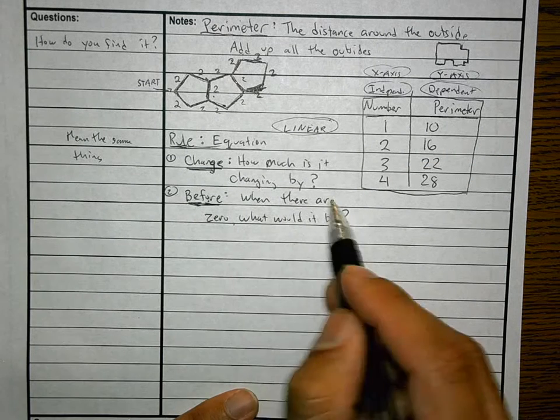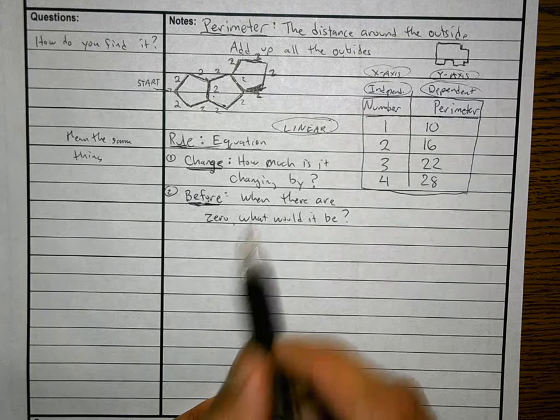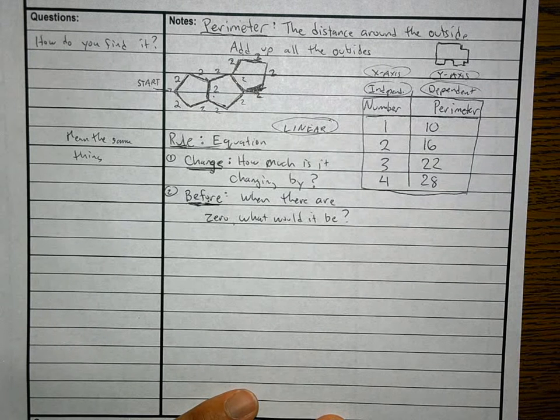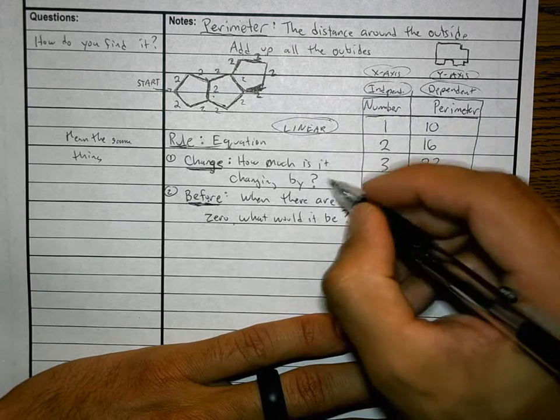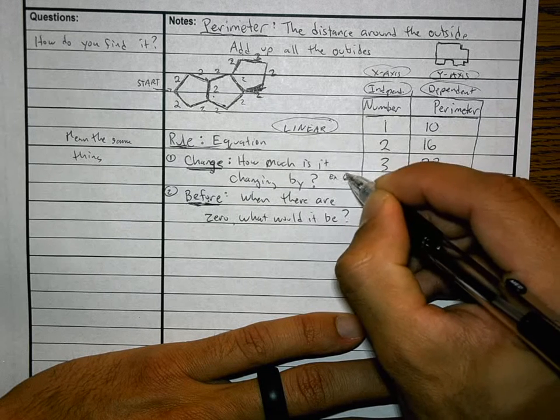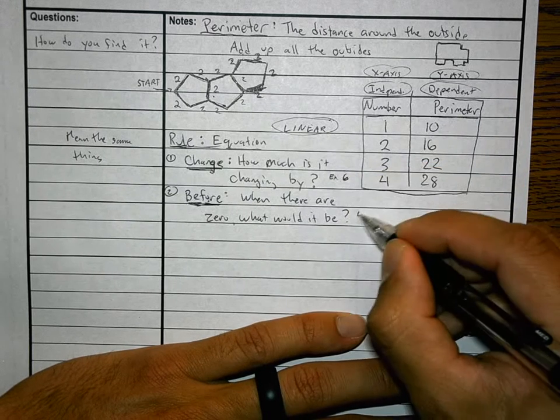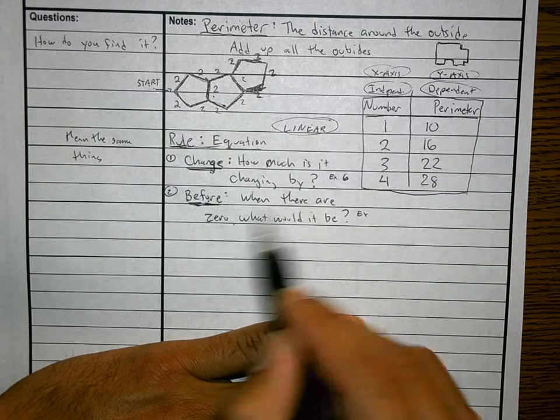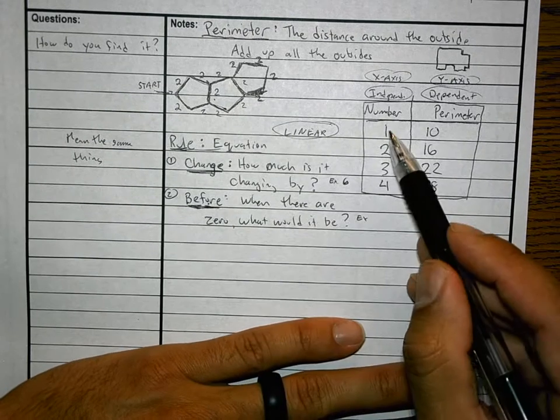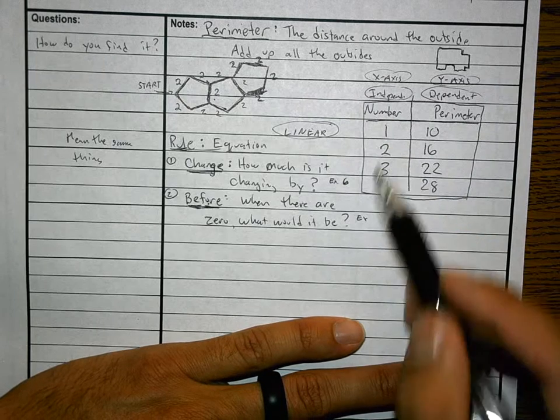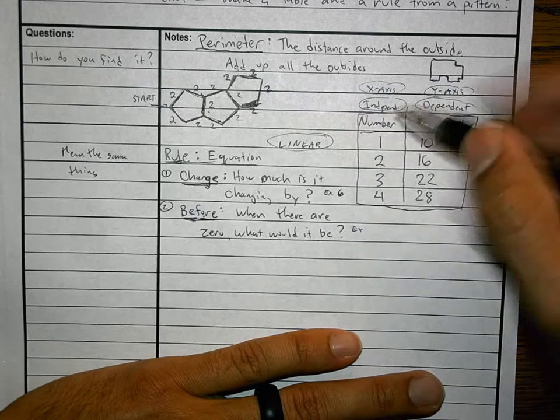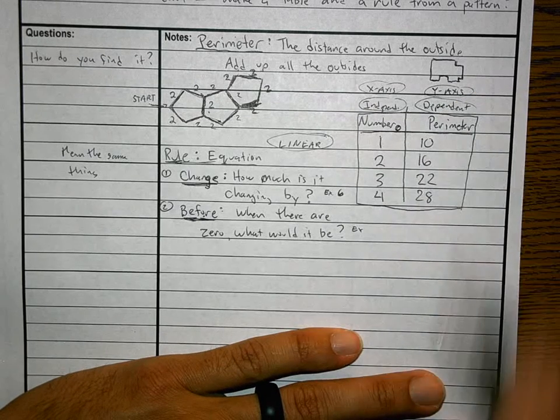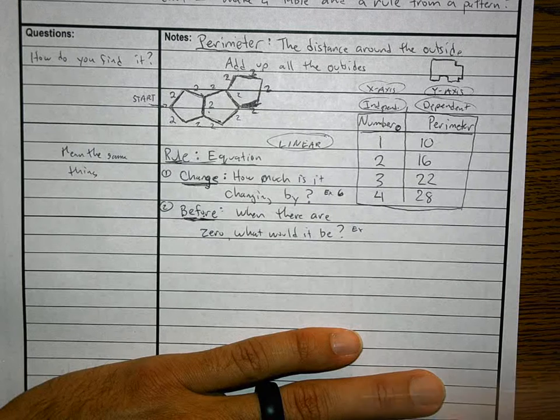When there are 0, what would it be? Where would it be before one number? What do you think it would be? Let's look at this pattern here. Okay? You've already told me how much it changed. I'm going to put a little example. It was 6, right? Now, when there are 0, what would it be? If there was 0 on this table, what would the pattern be if it was at 0? Let's see if you can figure it out. If there was a number 0, what would our perimeter be based off of this pattern? What number?